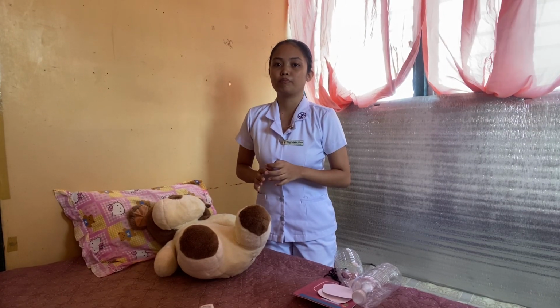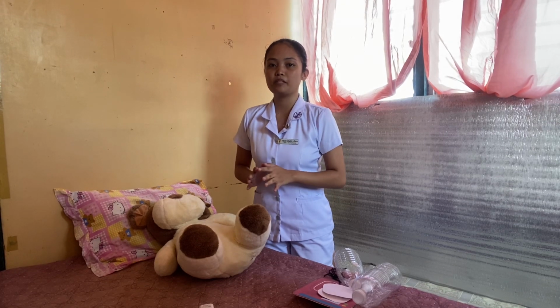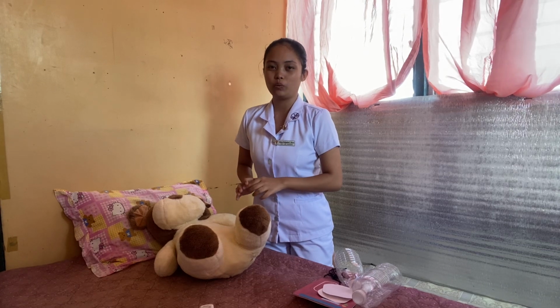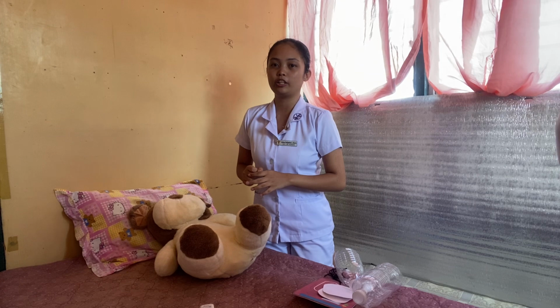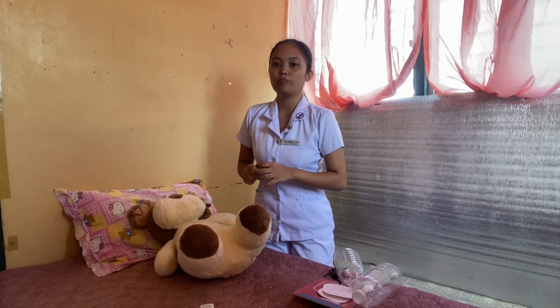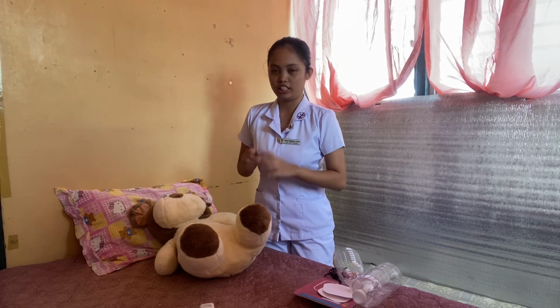If no signs of circulation, proceed to cardiopulmonary resuscitation. To do that, perform hand placement on the lower half of the sternum, with an adequate rate of 100 to 120 per minute. Deliver each set of 30 compressions in 15 to 18 seconds and compress at least 2 inches.